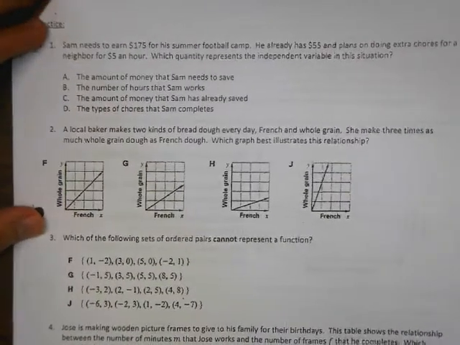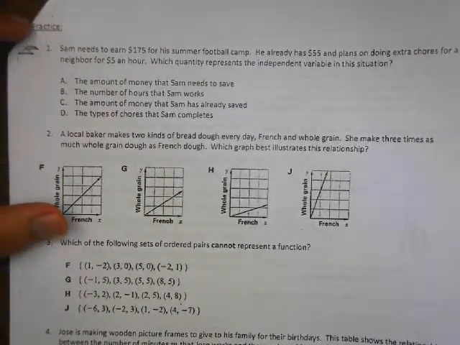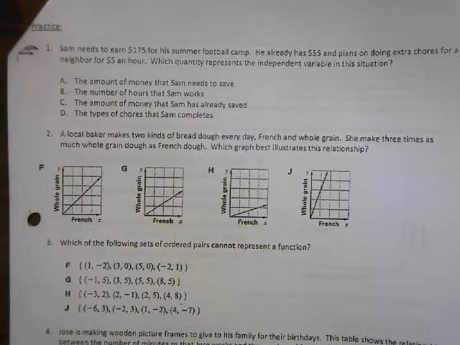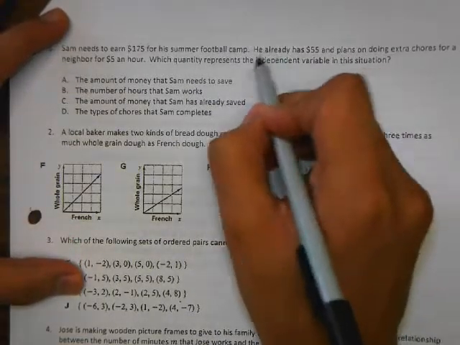So let's see. Number 1 says Sam needs to earn $175 for his summer football camp. He already has $55 and plans on doing extra chores for a neighbor for $5 an hour. Which quantity represents the independent variable? The question is asking for the independent variable.